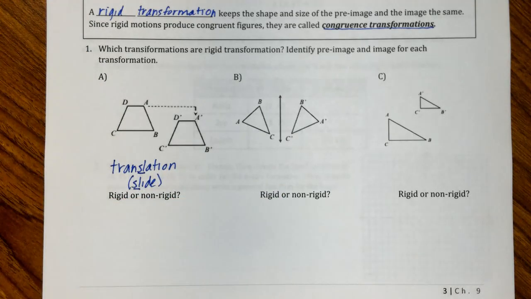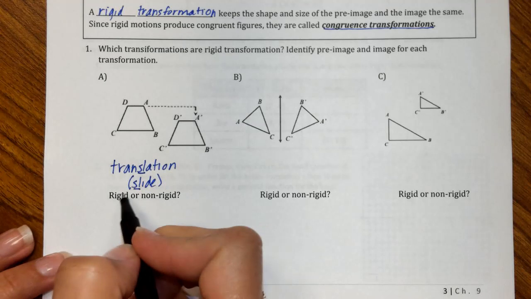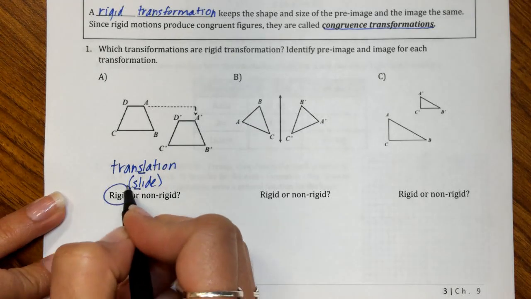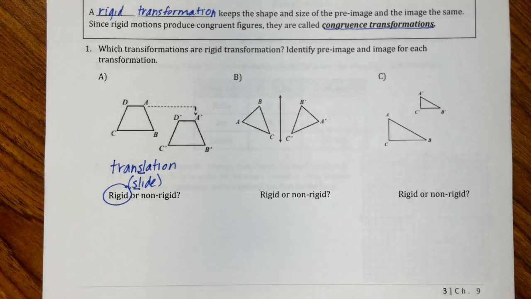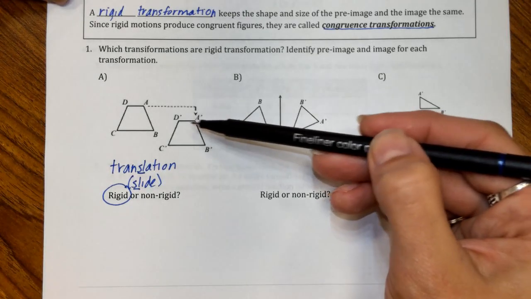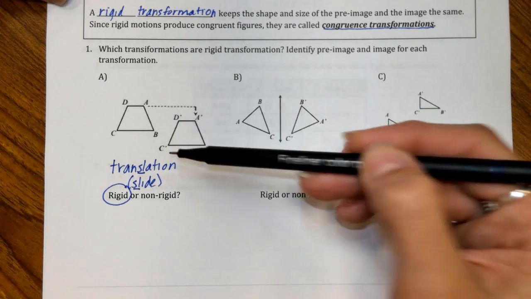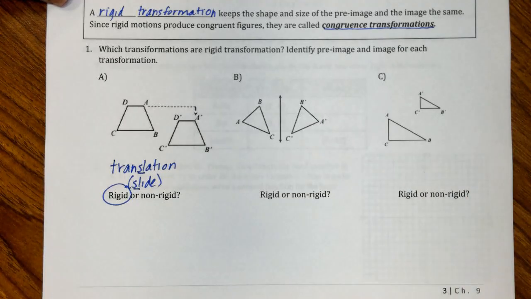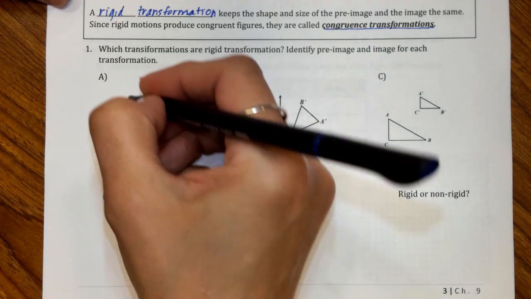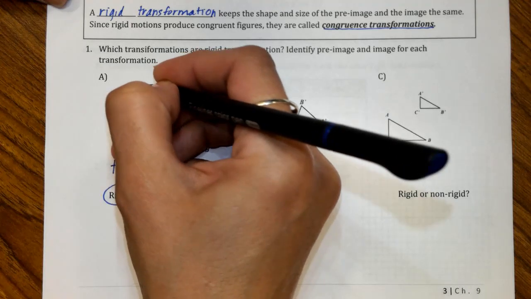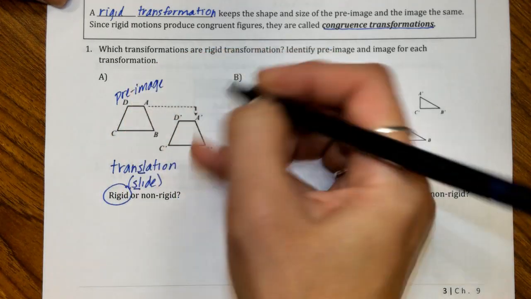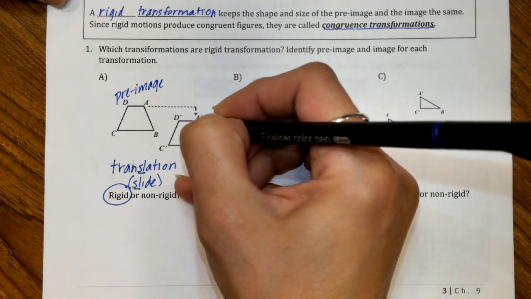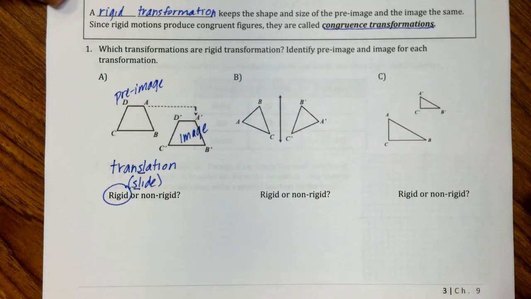Now, did it stay the same size? Yes, it did. So we do have a rigid transformation. And it wants us to identify the pre-image and image. This is where on the second quadrilateral over here you see these little marks, these little apostrophes. That tells us that is after the transformation has taken place. So this right here will be the pre-image, and this one over here will be the image after the translation has occurred.